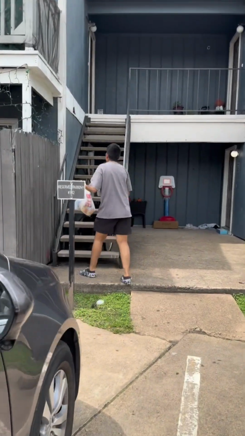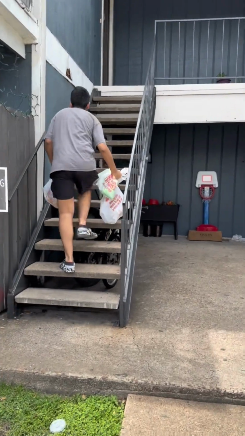Bilal thought taking all the groceries in one trip was efficient. Physics disagreed.